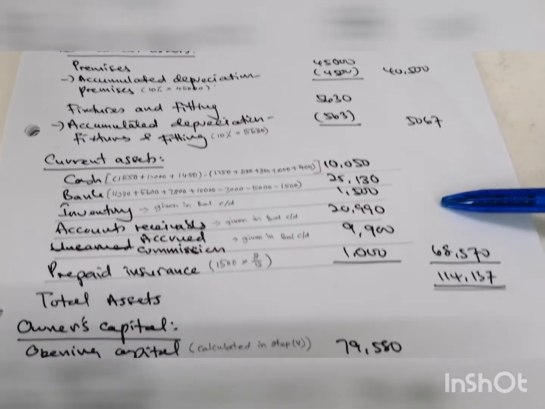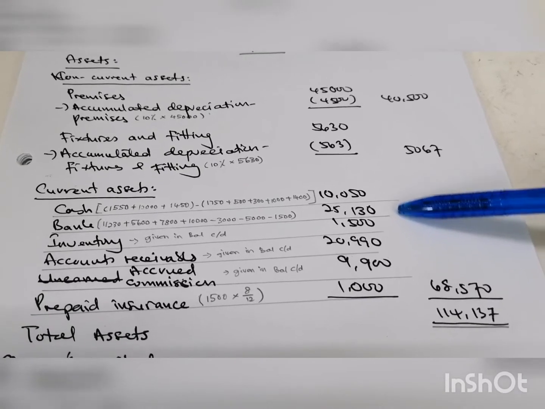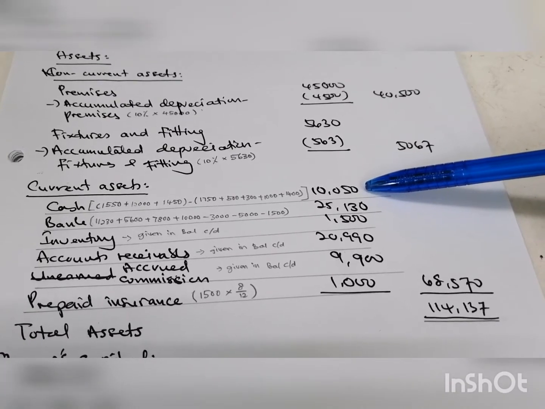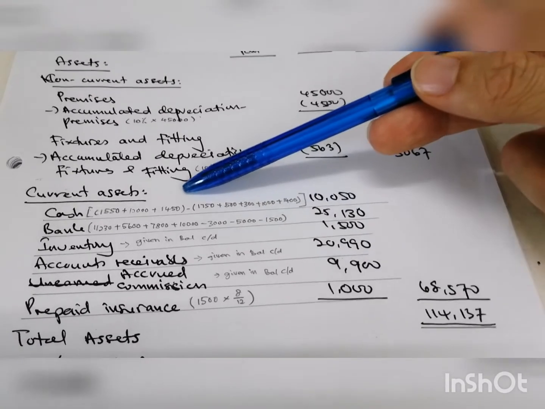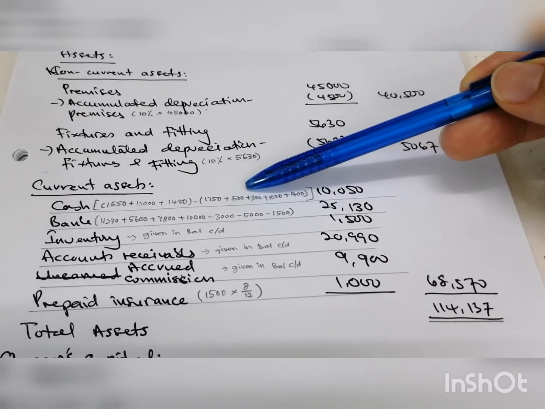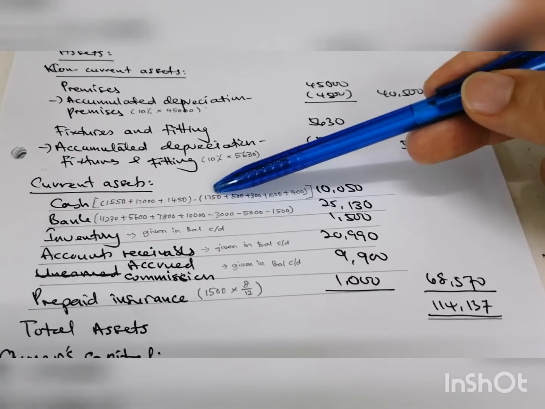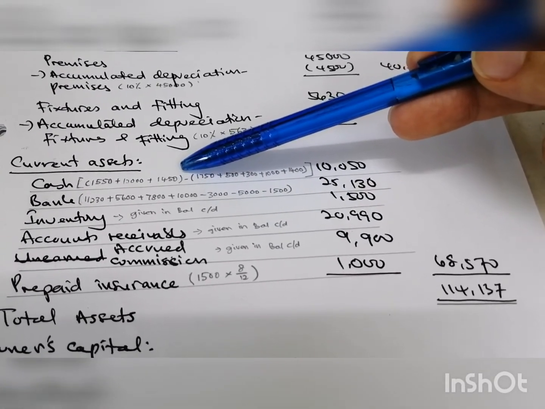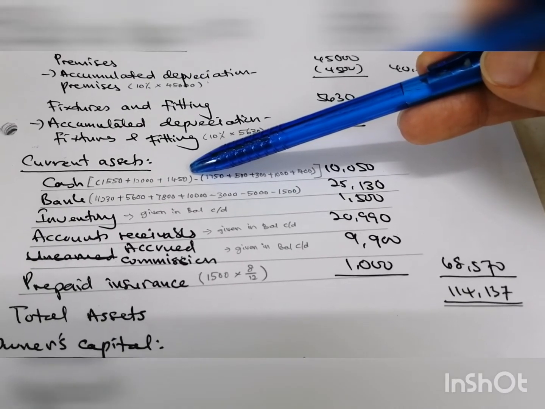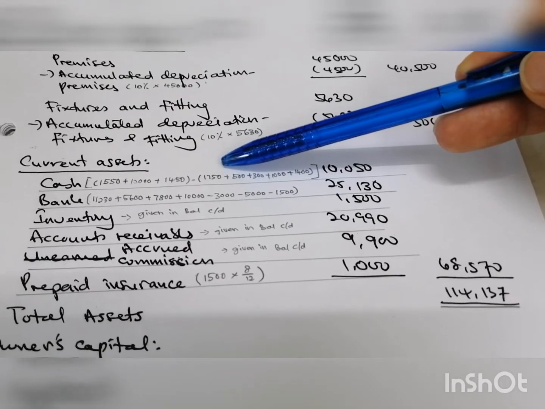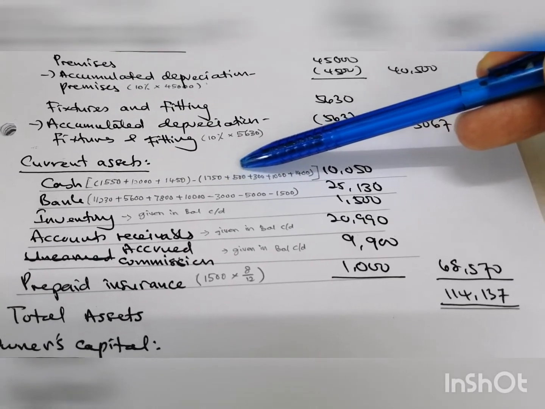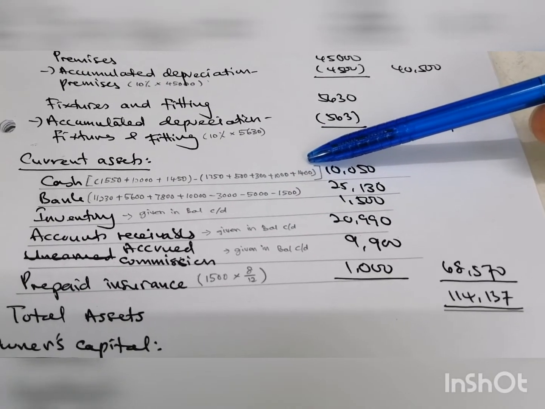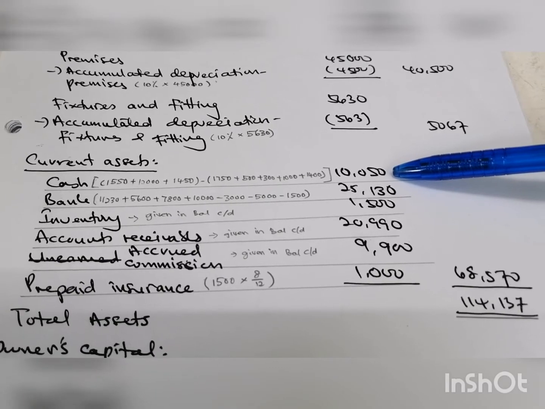Now look at the current assets. For the current assets, we have the cash. How do we find out this amount? This is the cash of the debit side minus the cash of the credit side. So this is 1,550 plus 12,000 plus 1,450 minus 1,750, 500, 300, 1,000 and 1,400. That's why you get this amount, 10,050.